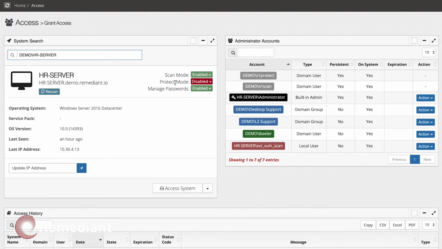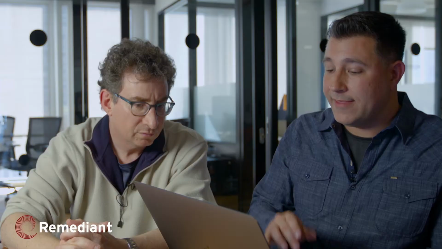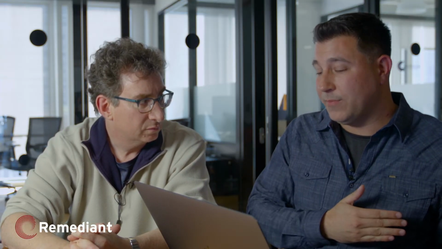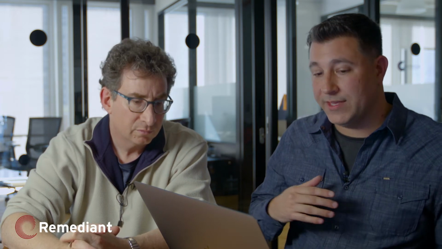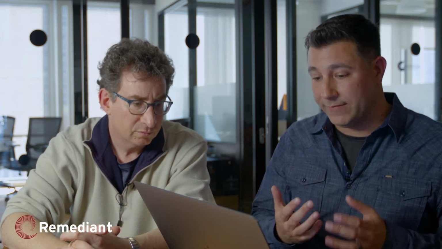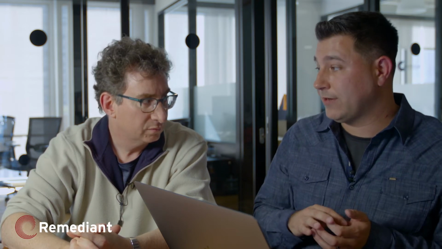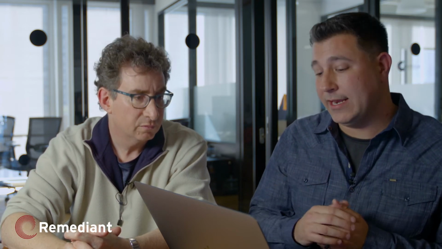We have a scan mode turned on. With protect mode, we have the ability to set this policy on, and that means, okay, we're going to take all of those accounts and we're going to remove them from the local administrative group. And so this way we're taking away all of that standing privilege for these accounts and then allowing administrators to log into SecureONE with multi-factor authentication and then dynamically get access to the system.